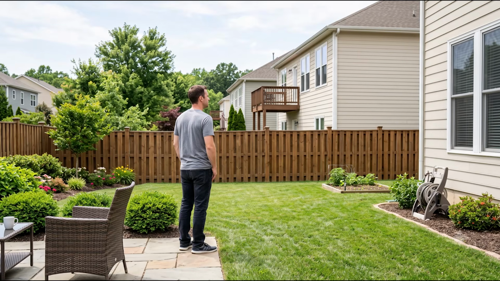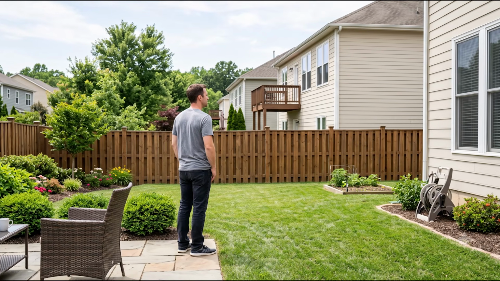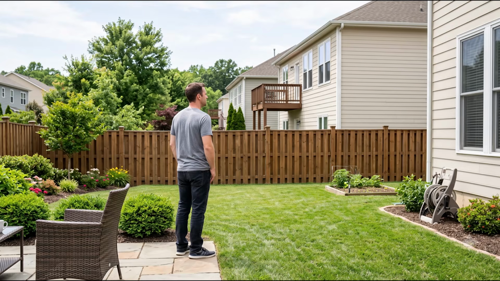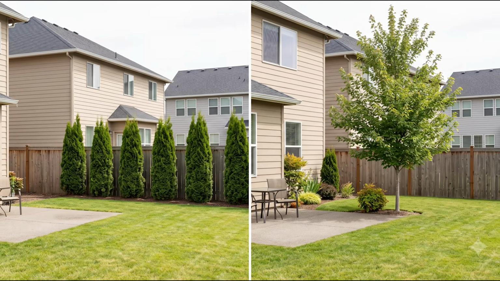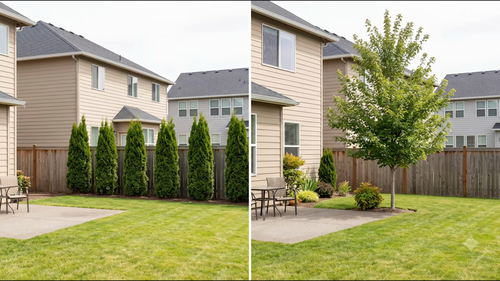Stand where you want privacy and look toward the source of the view. Then imagine a mature canopy placed between those 2 points. That is the area that matters.